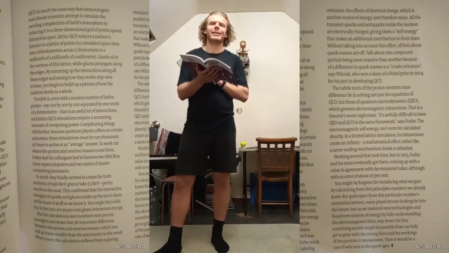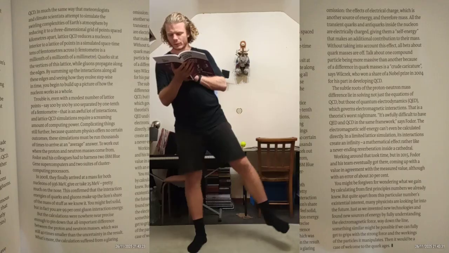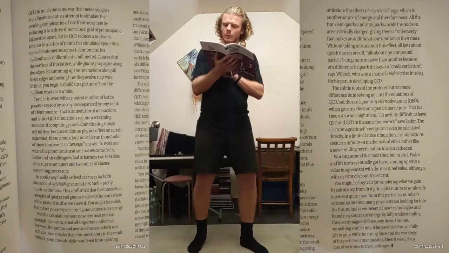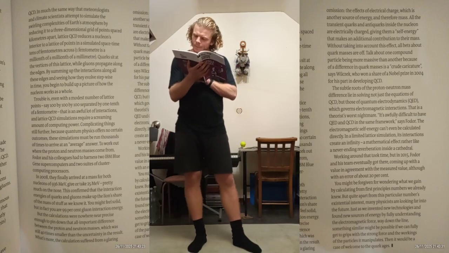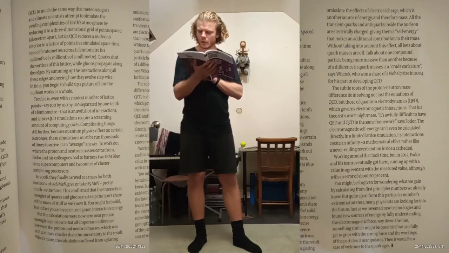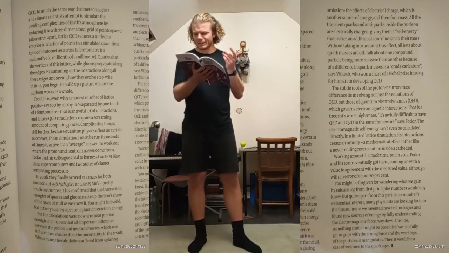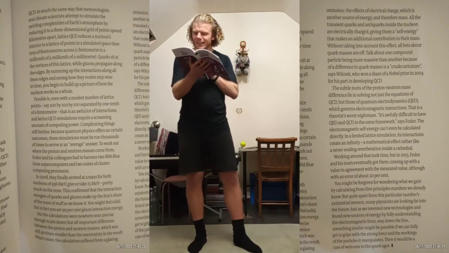Says Wilczek, who won a share of the Nobel Prize in 2004 for his part in developing quantum chromodynamics. He said talk about one composite particle being more massive than another because of the difference in quark masses is a crude caricature. Does it mean it is a crude caricature, or does it mean I don't get it?